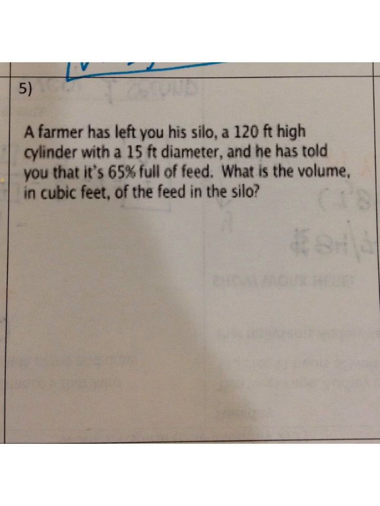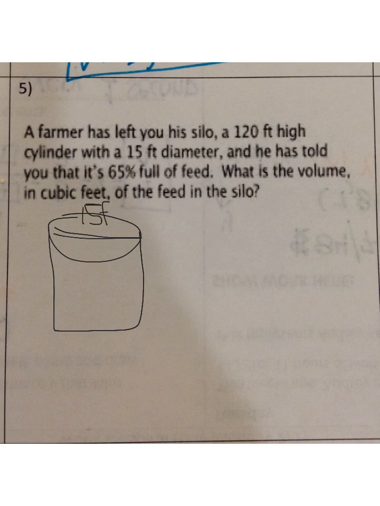All right, so let me start you off. Here's the cylinder. That's the silo. And it has a 15-foot diameter. And it is 120 feet high. So you're going to want to find the area of this. Hint, we need to do something to the diameter first.